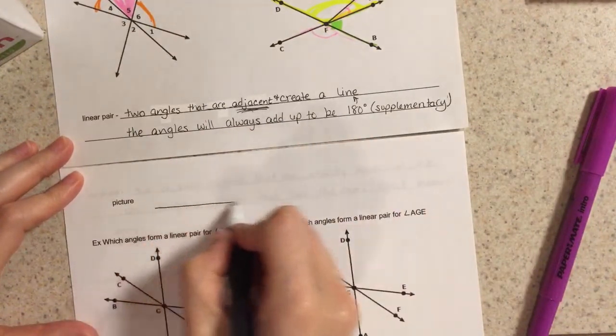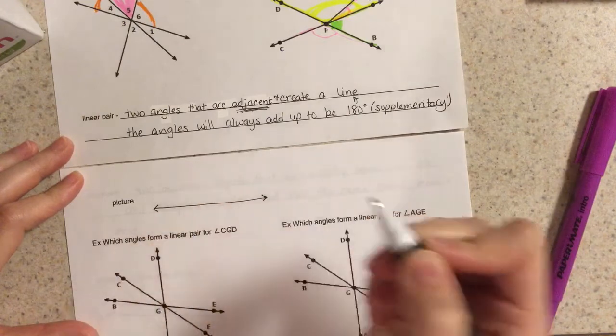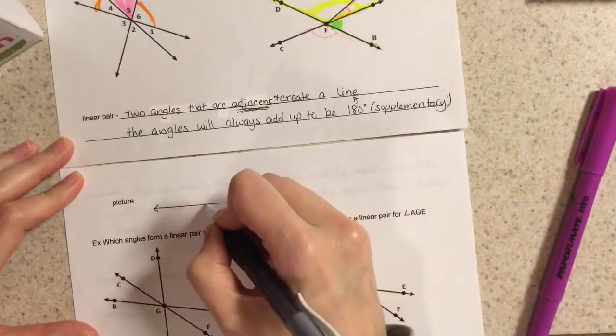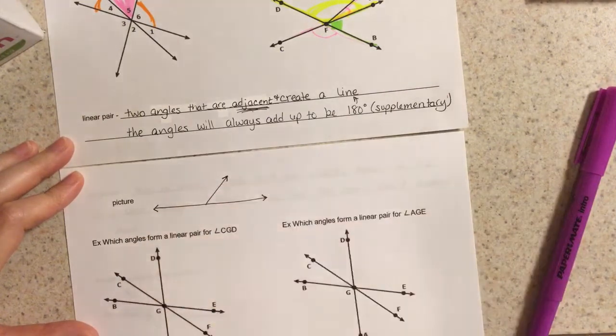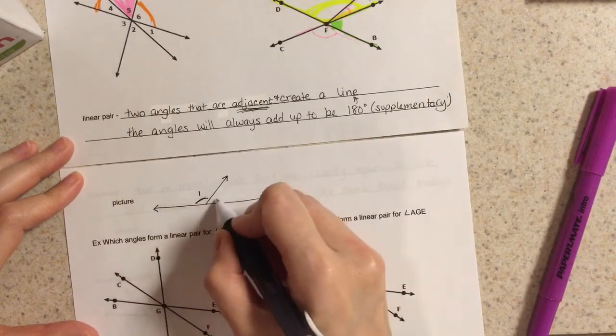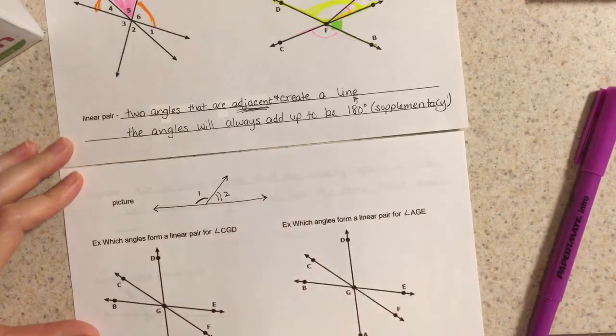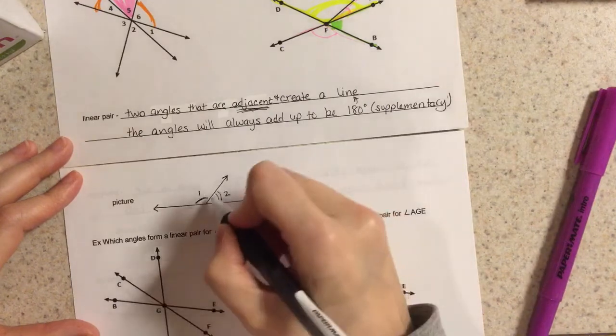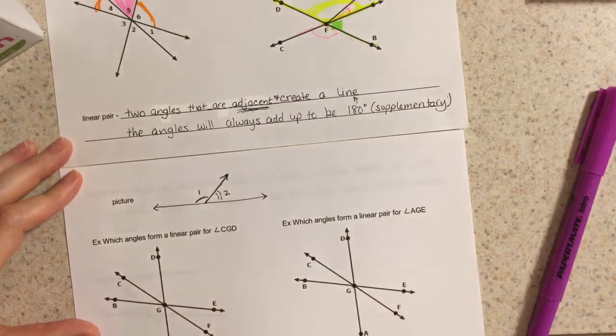So the easiest way is to make a line. We need two angles. The easiest way to create two angles is just to draw a ray coming out from that line. And then there's your angle 1, there's your angle 2, there's your linear pair. They have to be touching. If they're not touching, they're not a linear pair.